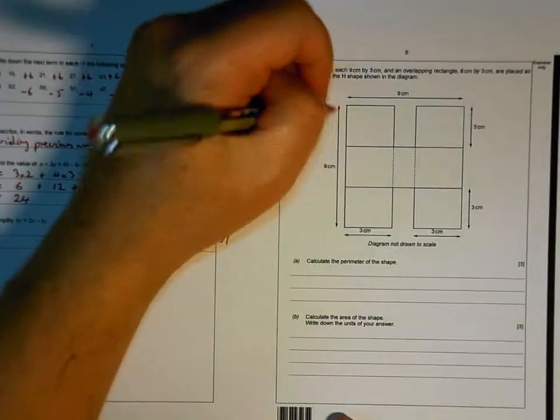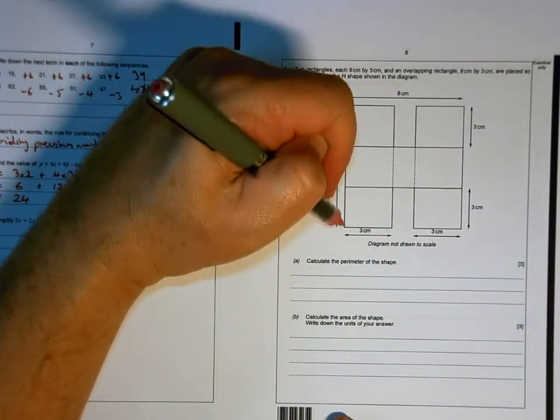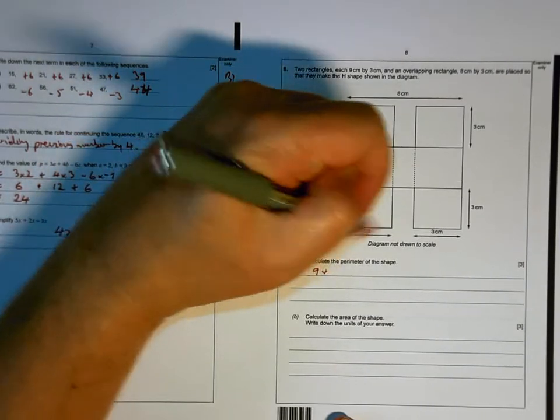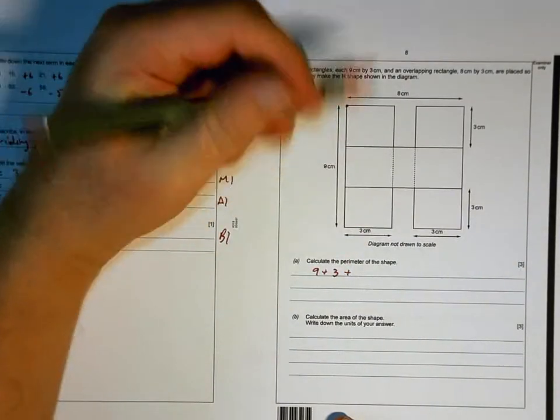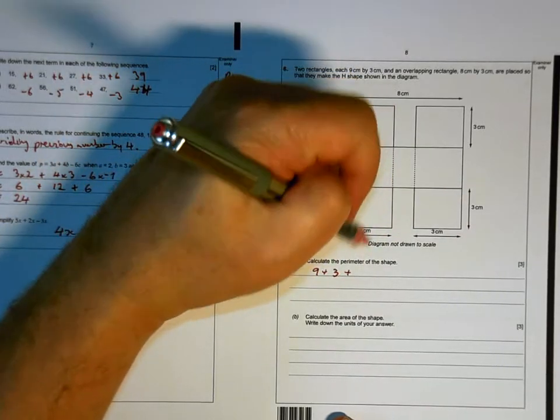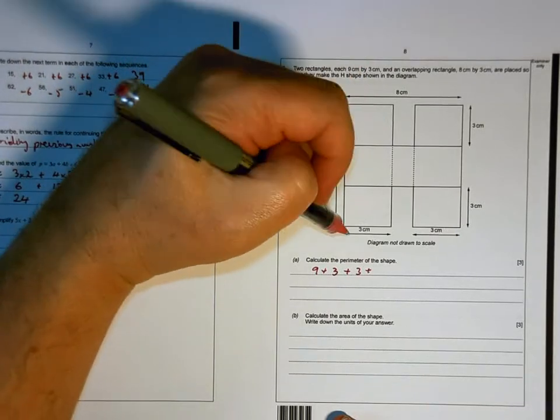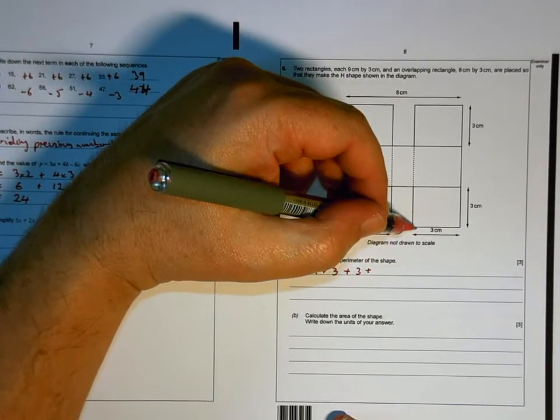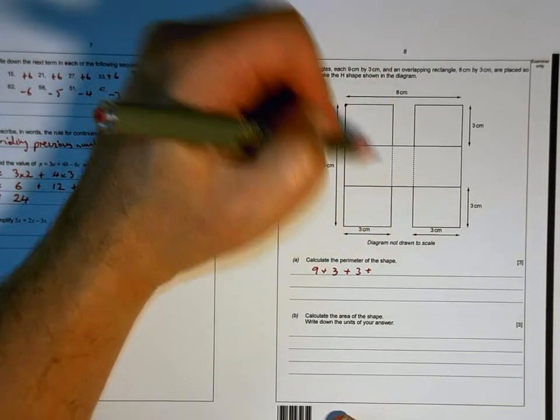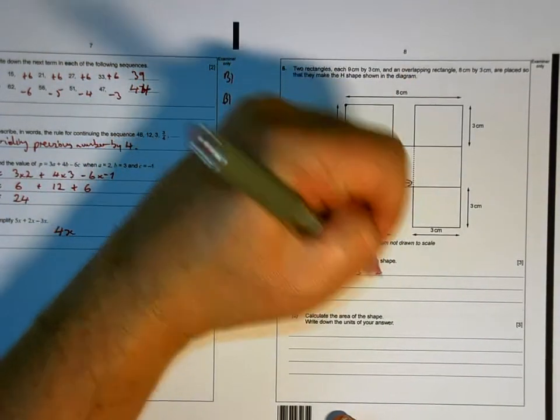So the perimeter of the shape, I've got to go from there all the way around and back again. So I know that side is 9, I know that side is 3. Now I know that that is 3 because it tells me there. I know that that is 3 and that is 3, so that's 6, and it's 8 all the way across. So this gap here is 2.